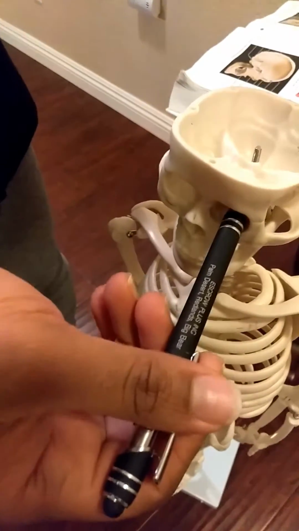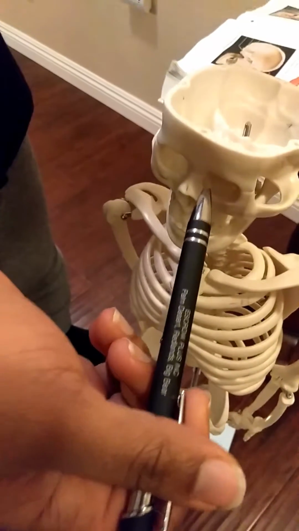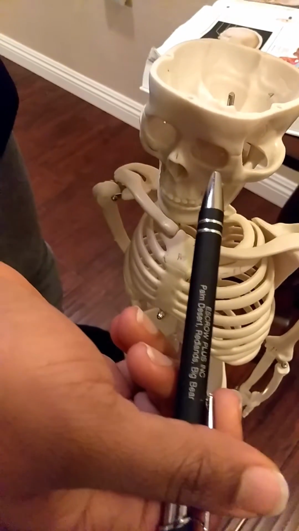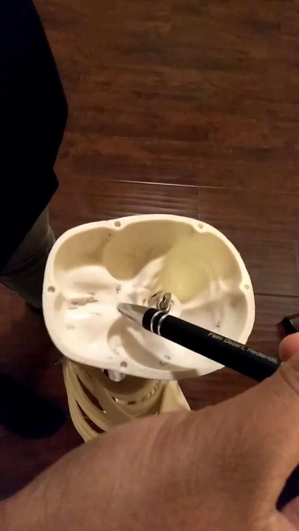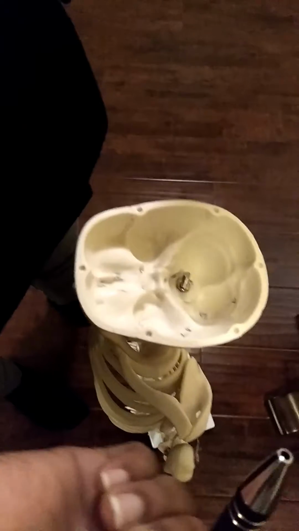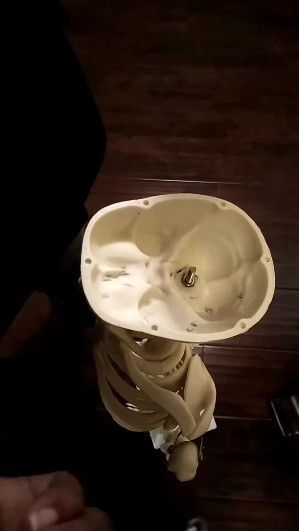And what passes through that opening is the cranial nerve and the lacrimal nerve. And the sella turcica, it's right here. And the structure that sits in this fossa is called the saddle.